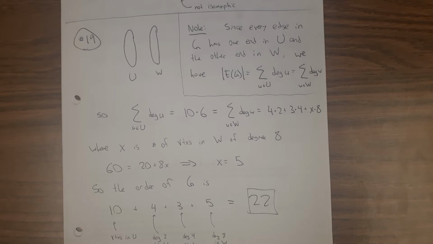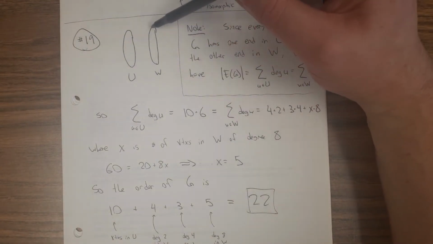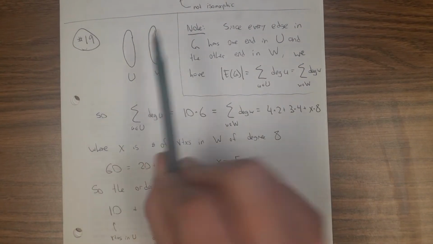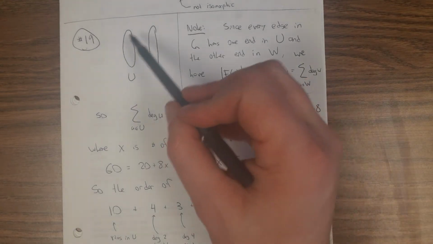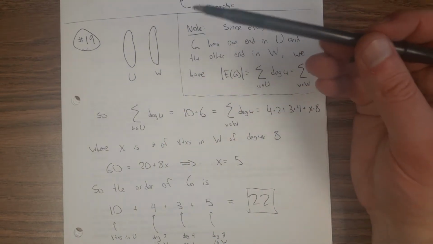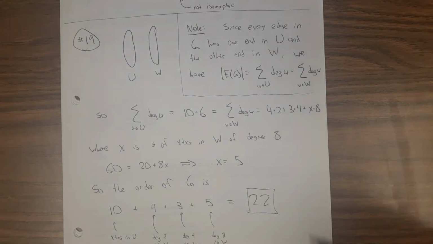So yeah, let's talk about 19. In 19, we know that we have a bipartite graph. It has partition U and W. I mean, this isn't really a picture of a graph, but I just drew two bubbles, and you can imagine a graph where all the edges have one end in U and the other end in W, because it's a bipartite graph, and that's the partition.